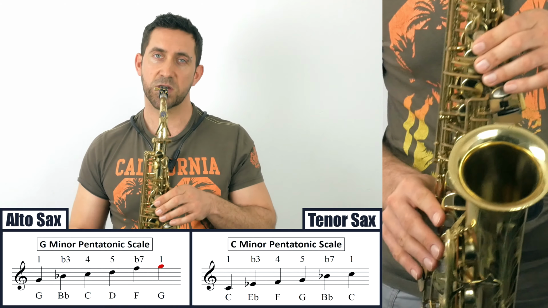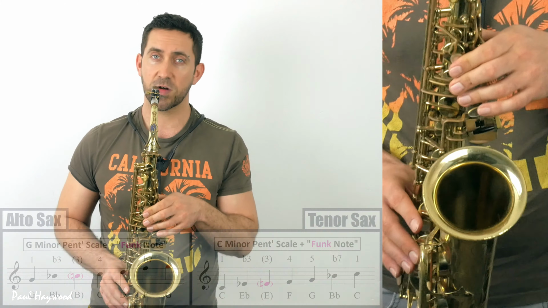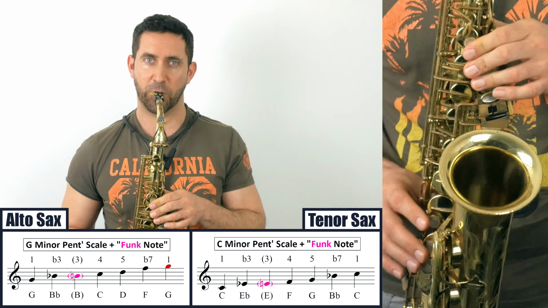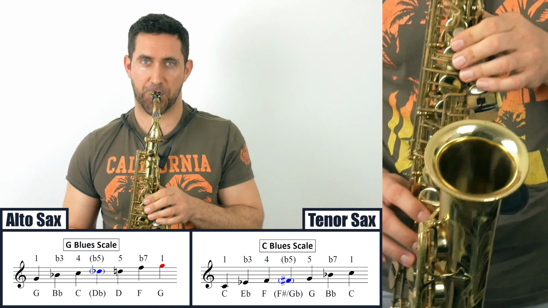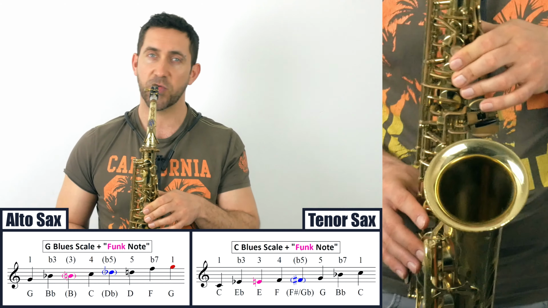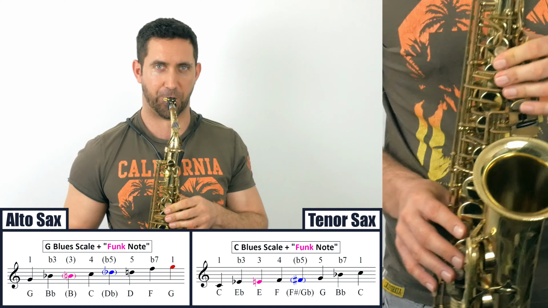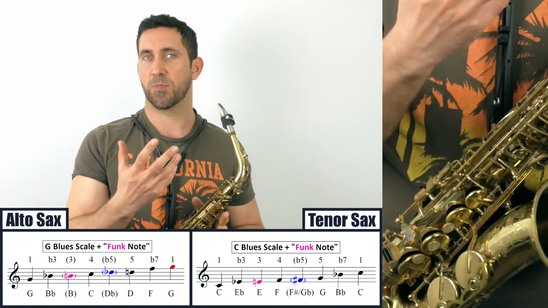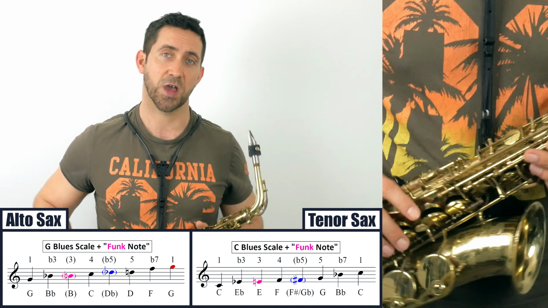So minor pentatonic, add in the funk note, minor pentatonic with the blues note, now minor pentatonic with them both in. So that gives us two really cool note options to make our minor pentatonic improvising a bit more interesting, add some flavour and add some extra colour into it.